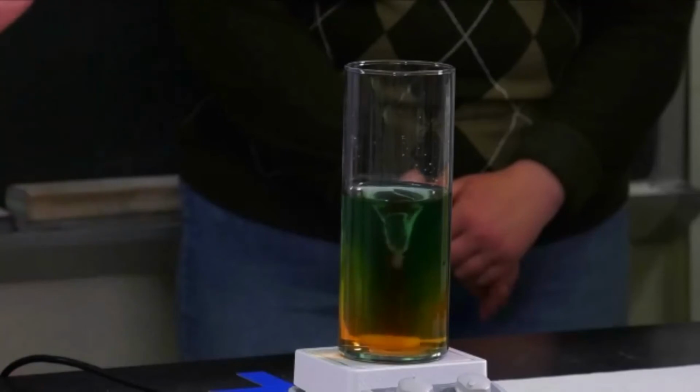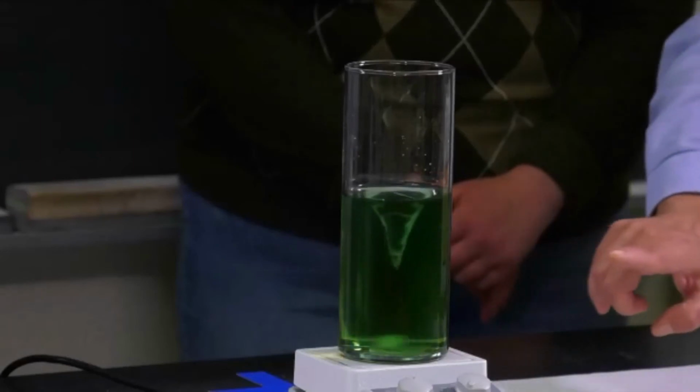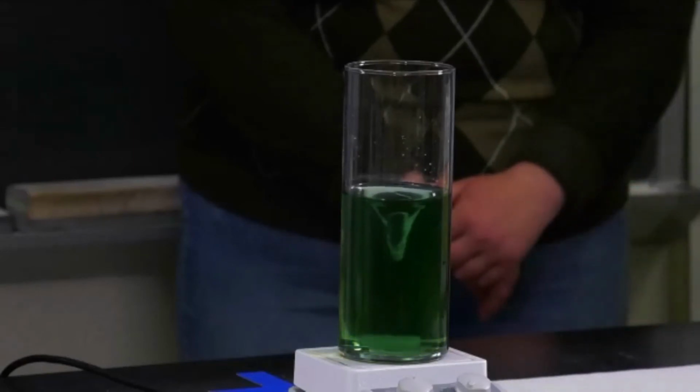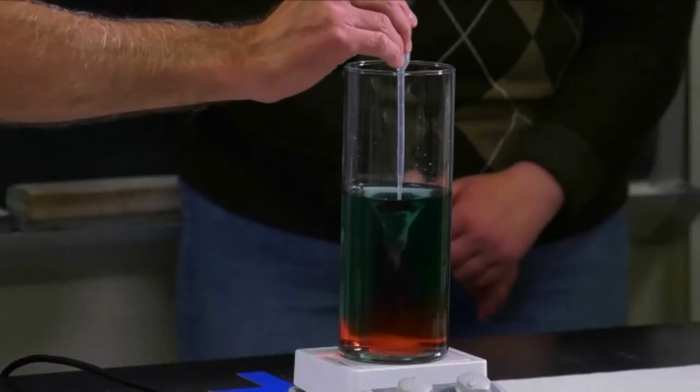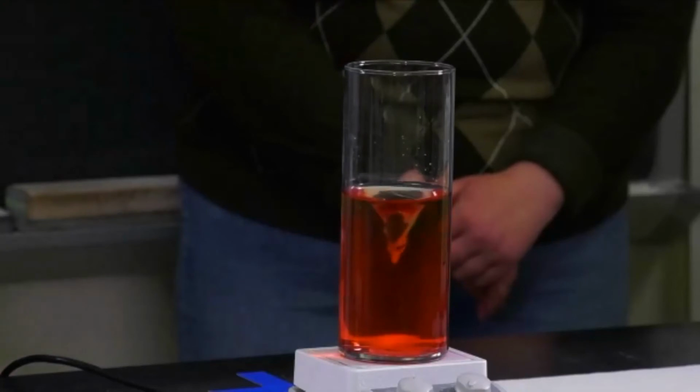Look at that. You got the red vortex in the middle, so cool, like a tornado. And especially at the bottom, you can see clearly through the solution, although it's evening out now. Very, very cool. I'm going to add one more big squirt here, and I think we're done with this experiment. Okay, and that cloudiness is gone now.